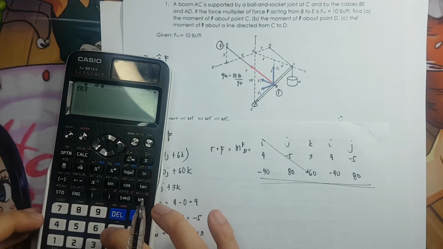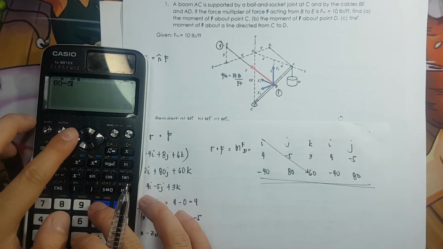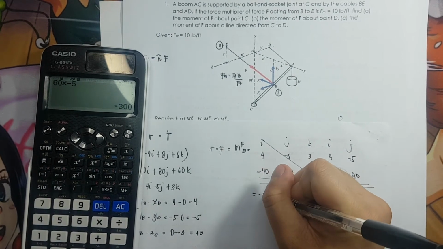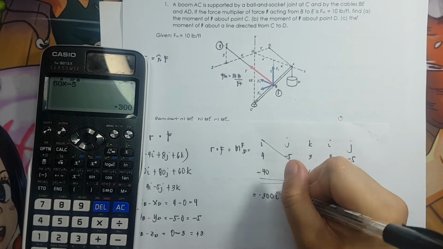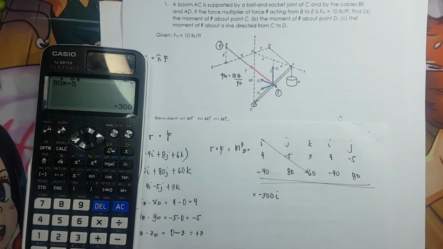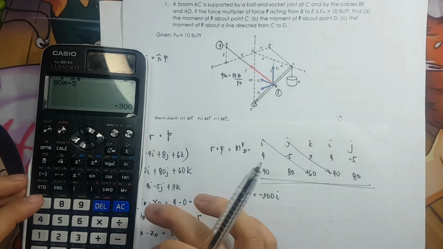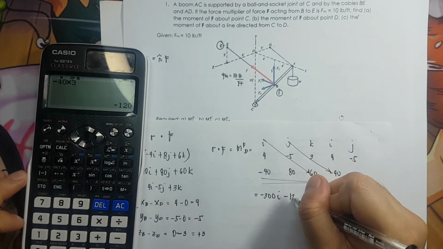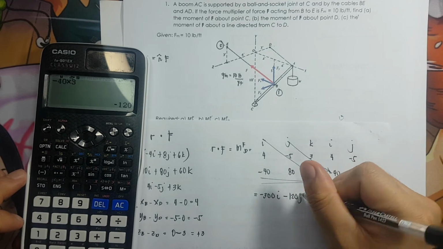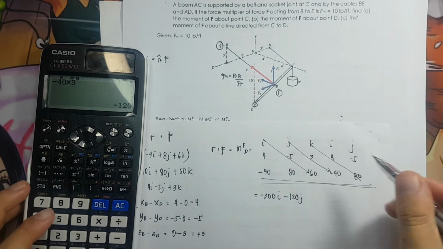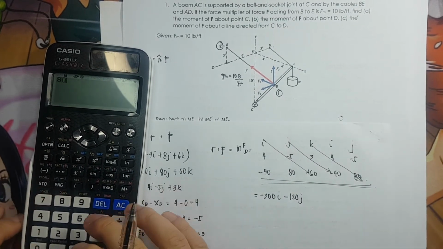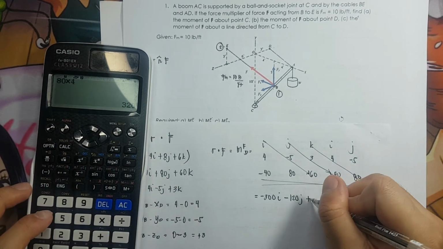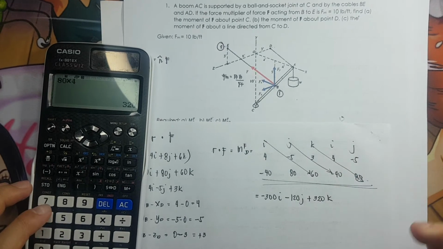60 times negative 5, that is negative 300i. Then negative 40 times 3, minus 120j. Then downwards, 80 times 4, that is plus 320k.